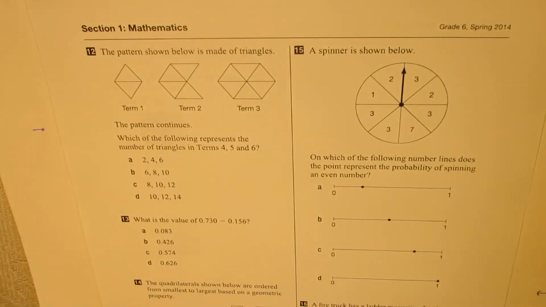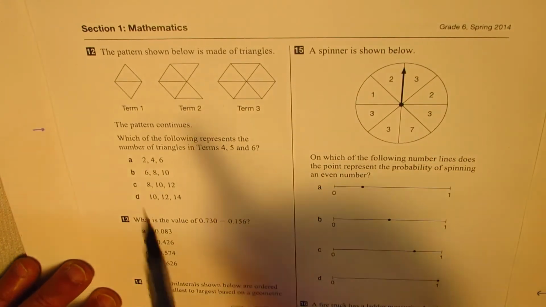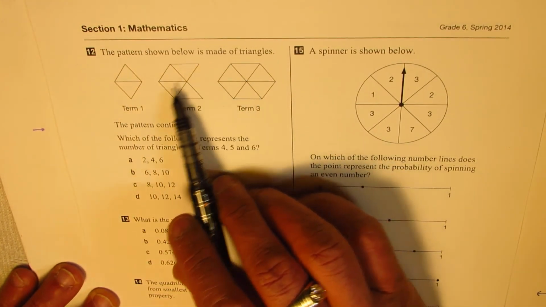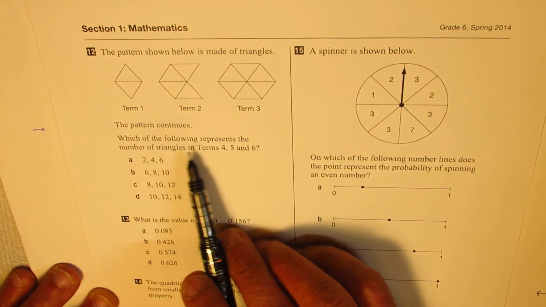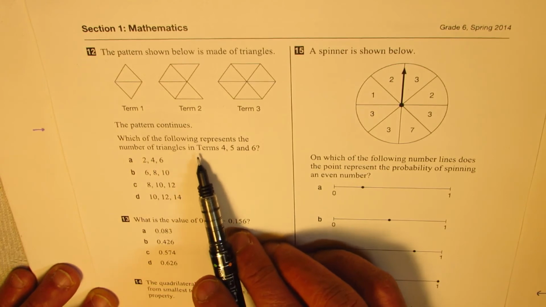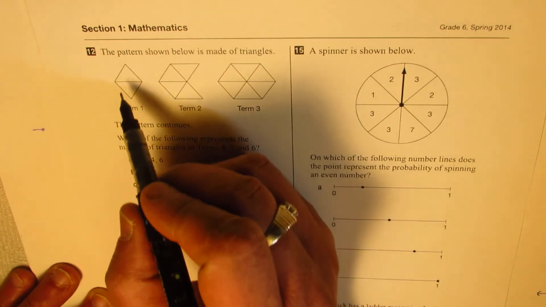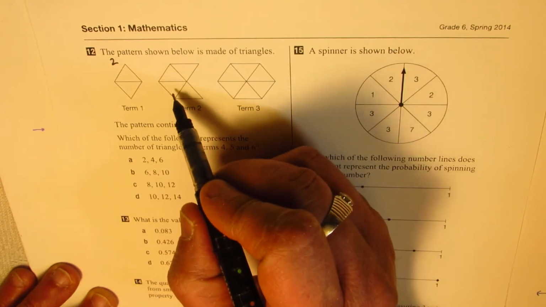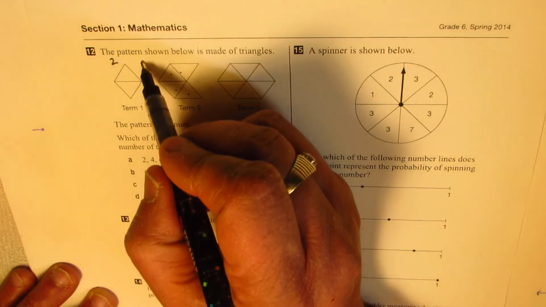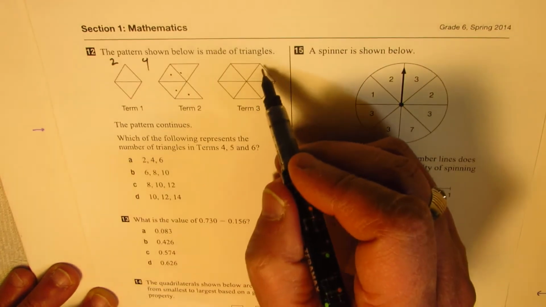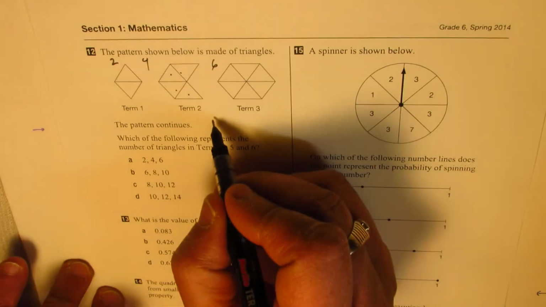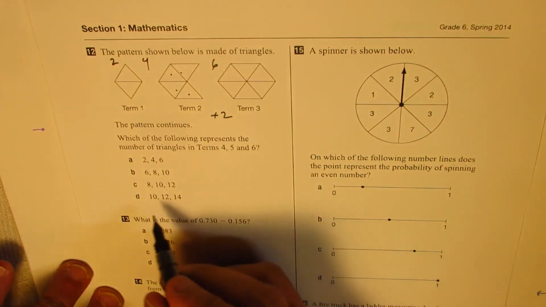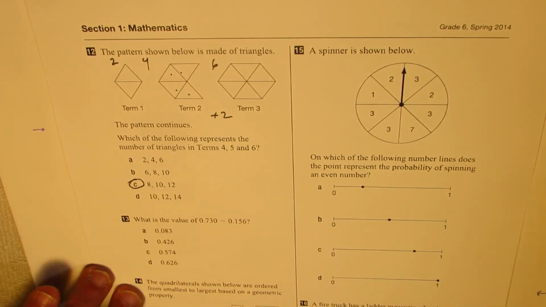Next question here is question number 12, which is: the pattern shown below is made of triangles. Term 1, term 2, and term 3. The pattern continues. Which of the following represents the number of triangles in terms 4, 5, and 6? So let's count. We have 2 triangles here, and here we have 2 more, right? So 1, 2, 3, 4. So those 2 were added, and then we had 2 more, and we have 6. So it is increasing by 2 each time. So we are adding 2 each time. So the next numbers should be 8, 10, and 12, correct? That is how we could get it.